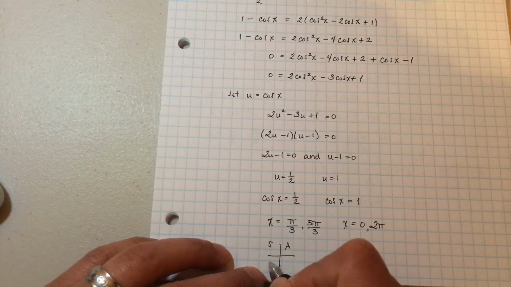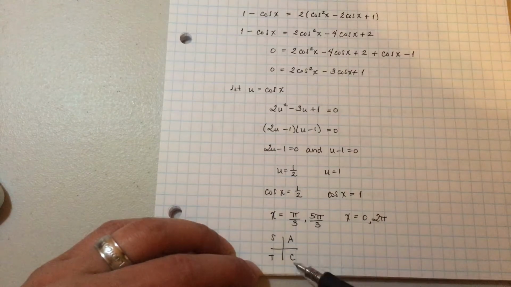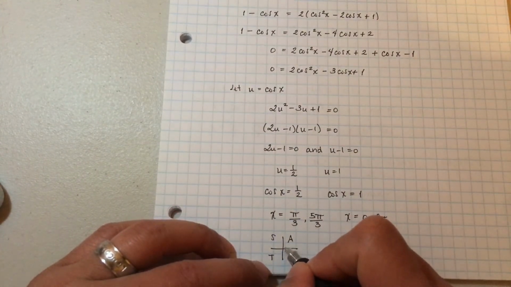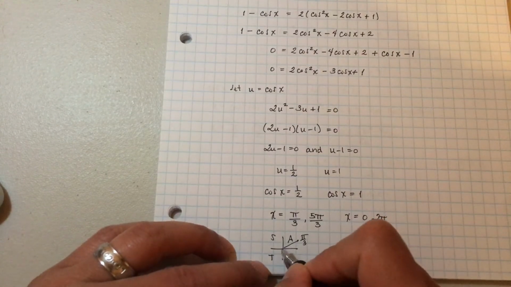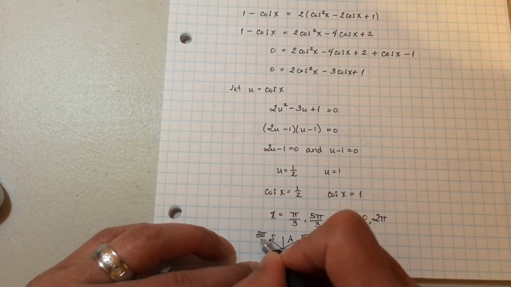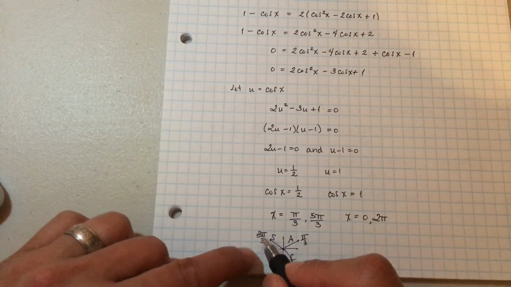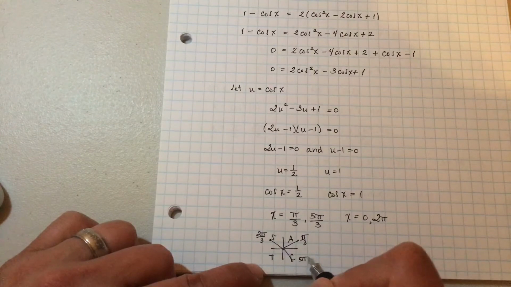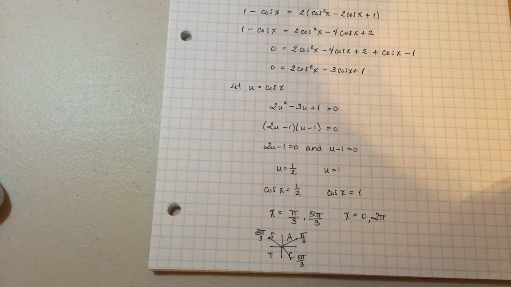All sine takes values in two places, here and here. I just draw it over here. This is pi over 3. Well, what's this one over here? 3 take away 1, that's 2 pi over 3. Well, how do I figure out the one in the 4th quadrant? 2 plus 3, that's 5 pi over 3. Okay, so that's how we do it. So that's how I know it's pi over 3 and 5 pi over 3.